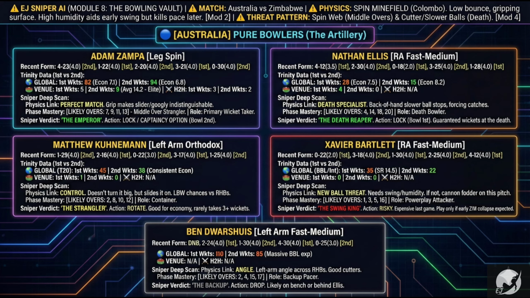Target 3, Matthew Kuhnemann. He is the Strangler. He won't take 5 wickets, but he will give you guaranteed economy points. Good for head-to-head. As for Xavier Bartlett, the data says risky. If there is no early swing, he becomes cannon fodder. Stick to the specialists. Summary: Zampa for the turn, Ellis for the death. Now, let's finish the scan with the Zimbabwe bowling unit.